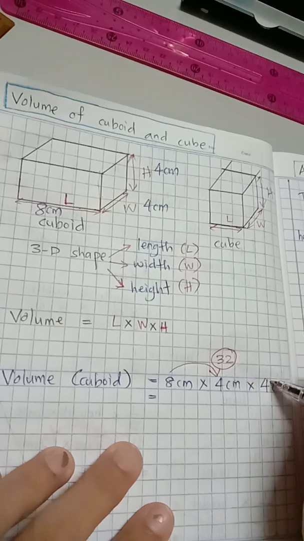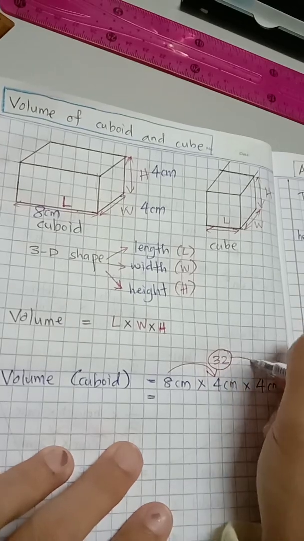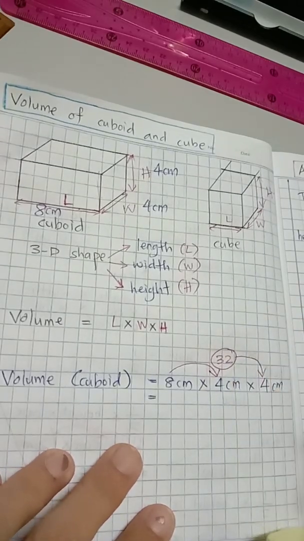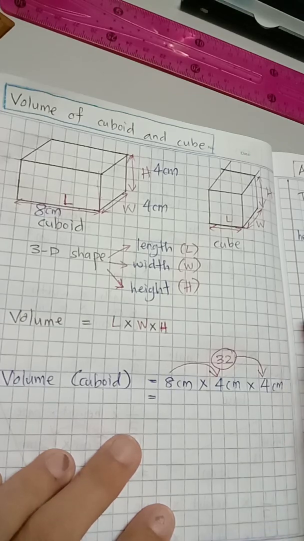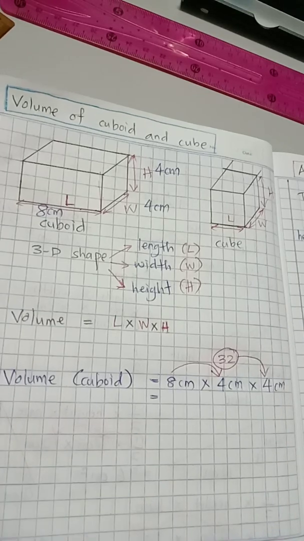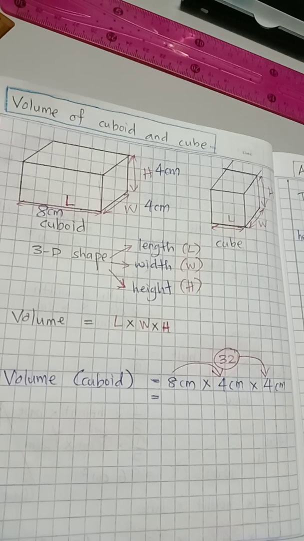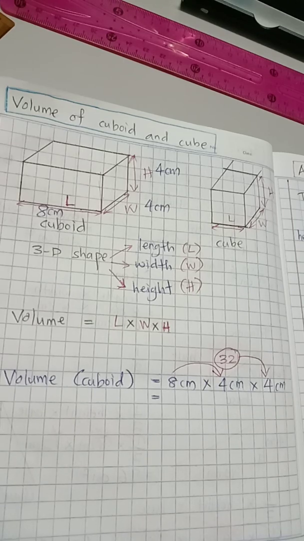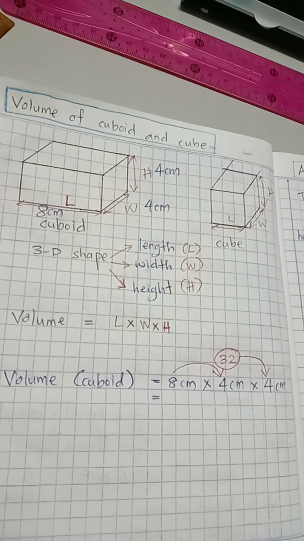Now take 32 times 4. What is 32 times 4? Can you help me to calculate? Very good. 128.